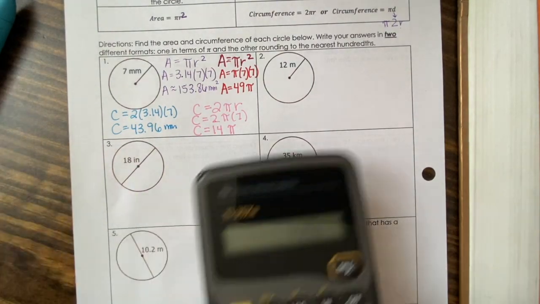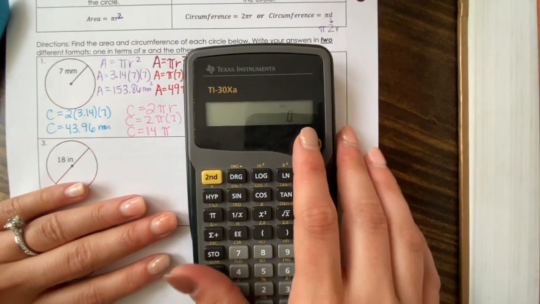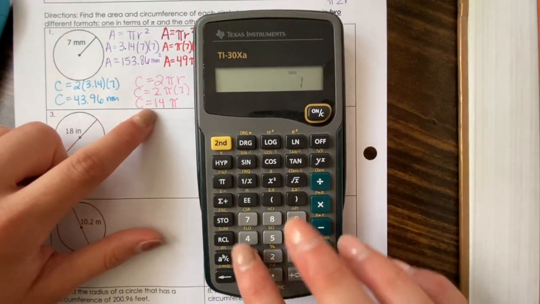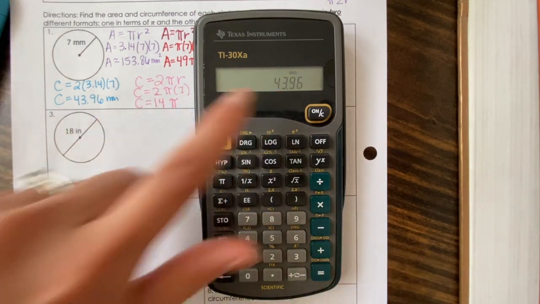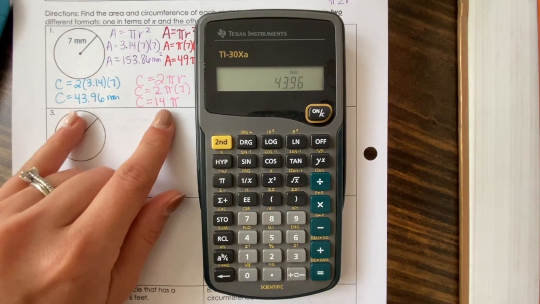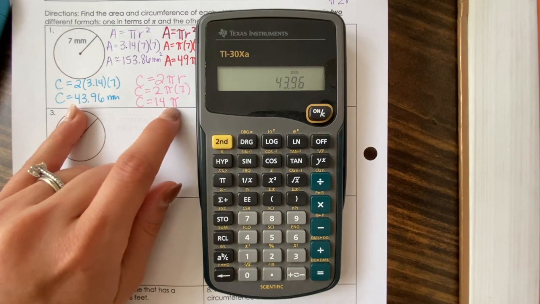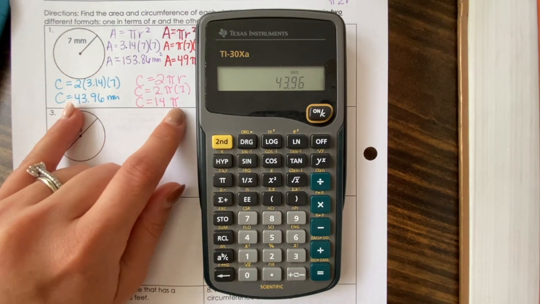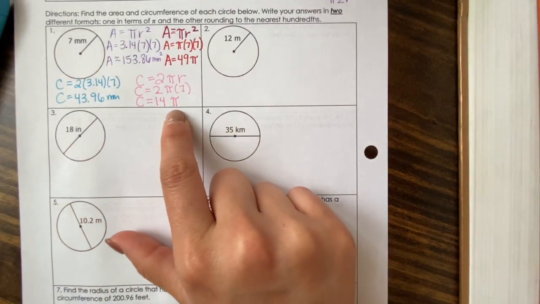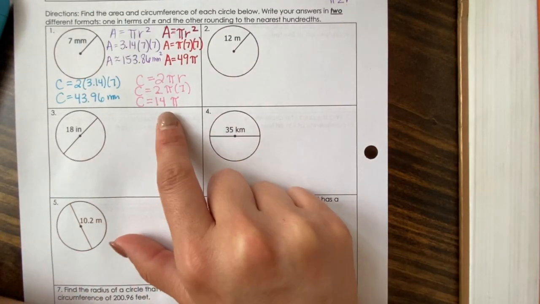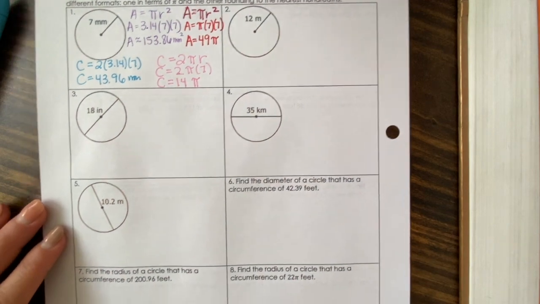All right. So let's see if they're equivalent. So we're going to do 14 times, we're going to estimate to 3.14. So we get 43.96. So if you were to round pi to 3.14, then your answers are equivalent. The only thing is we don't want to always round pi because sometimes we want an exact answer. All right, so let's go ahead.